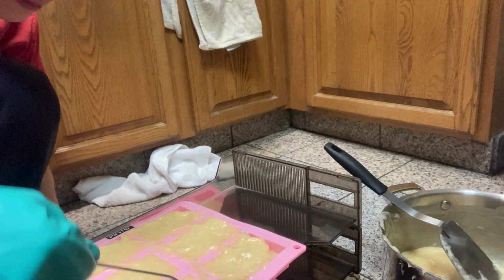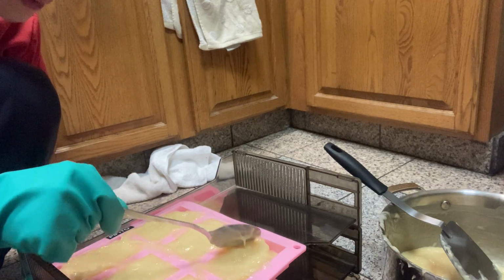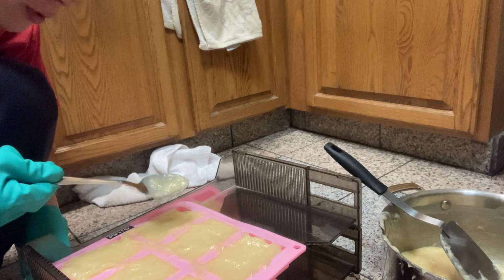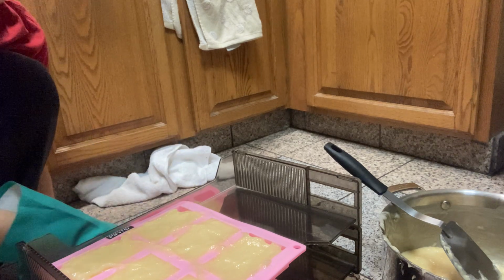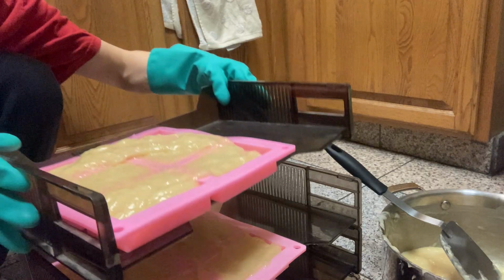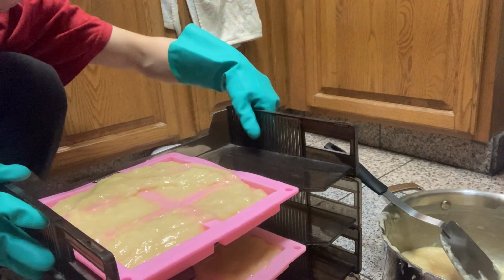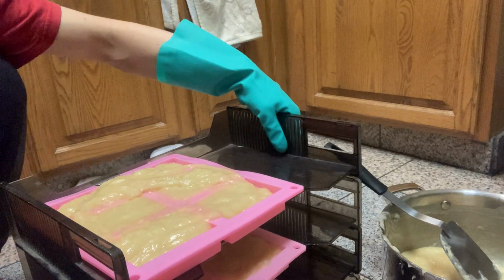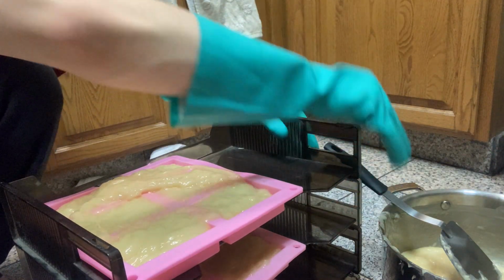Alright. And yeah, so this time around, this is the most volume I've ever done. It's definitely gonna be the last time I use these molds for this amount of volume, because it's just not gonna work out as well as I would like.